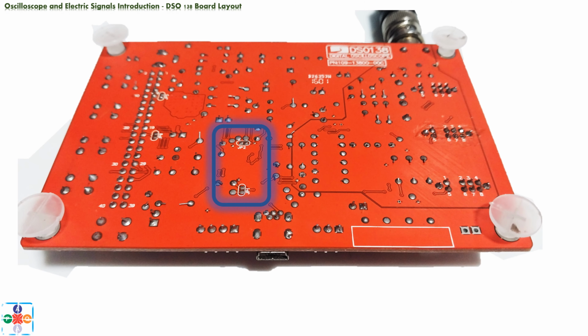At the bottom side of oscilloscope, the only 2 things that are of importance to us are jumpers marked JP1 and JP2, which when short-circuited, enable firmware update, using UART connector.